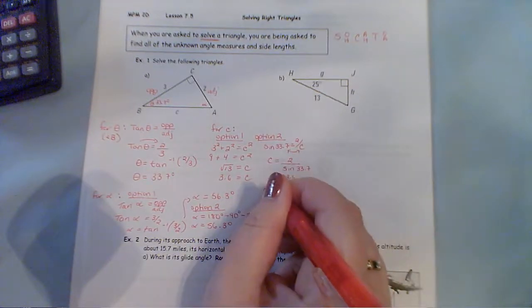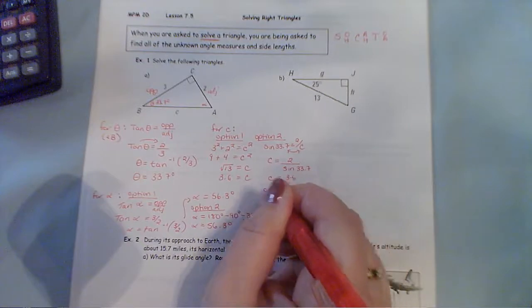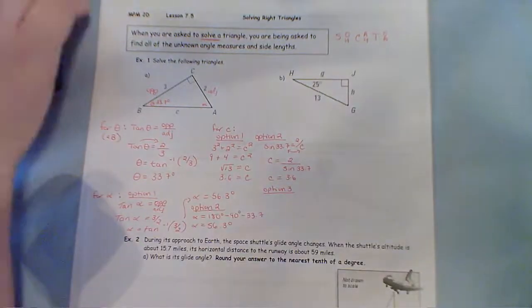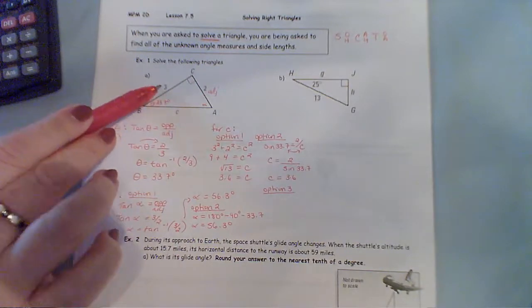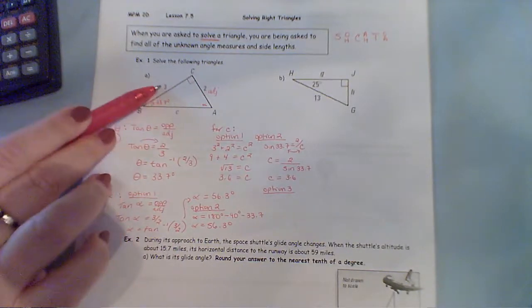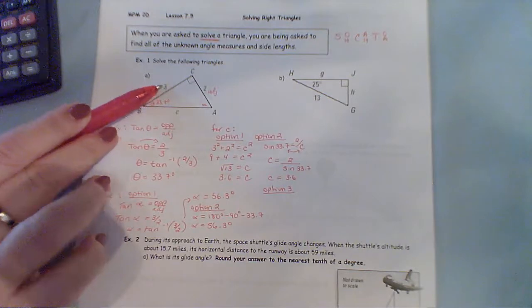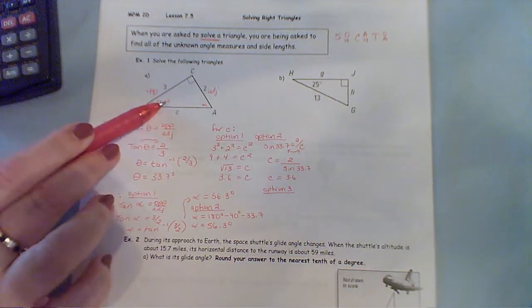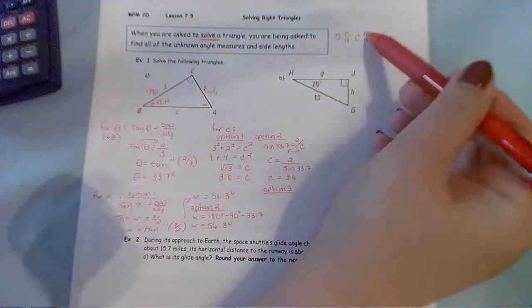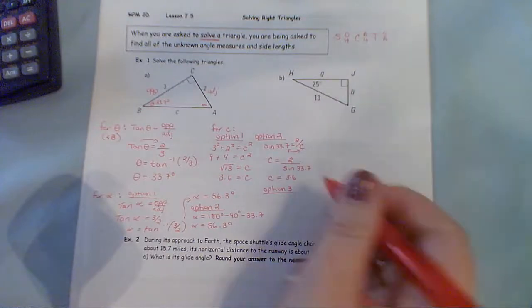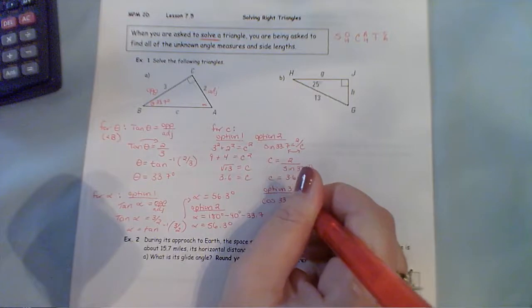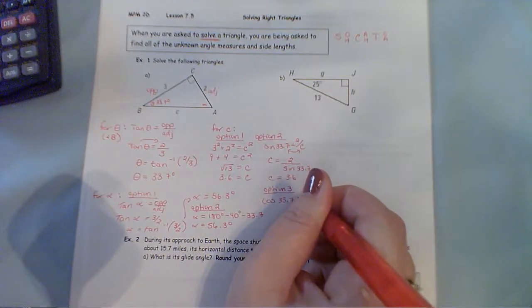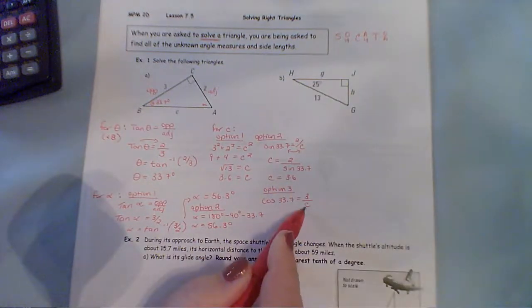Now, again, just to show you, option 3, if you didn't want to use the 2 and the c, we could have done 3 and c. So adjacent and hypotenuse, adjacent to 33.7 and c. So adjacent and hypotenuse, this becomes a cos question. So cos 33.7 equals adjacent, which is 3, on top of hypotenuse, which is c.